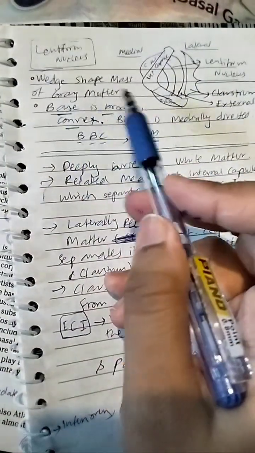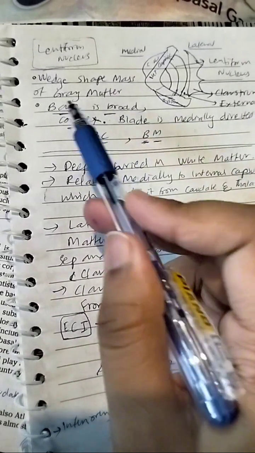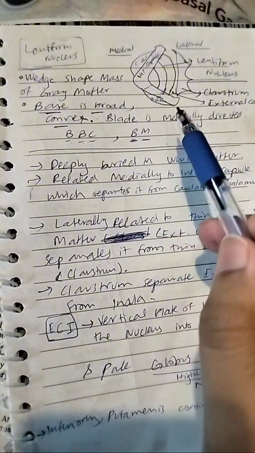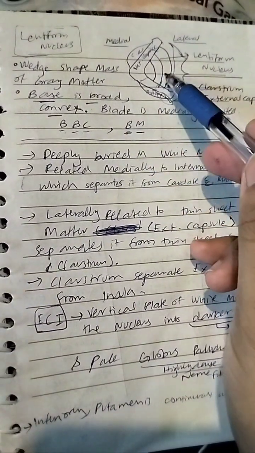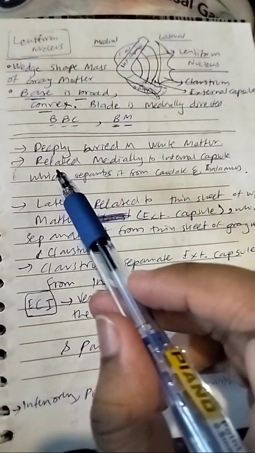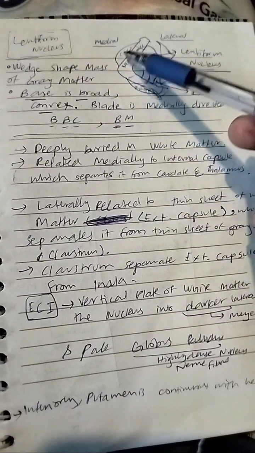Here is a wedge-shaped mass of gray matter, and BBC means the base is broad and convex, and the blade is medially directed. This is the blade, which is medially directed, and the base is going to be broad and convex. Else about the lentiform nucleus: it is deeply buried in the white matter. It is related medially to the internal capsule, which separates it from the caudate nucleus and the thalamus.